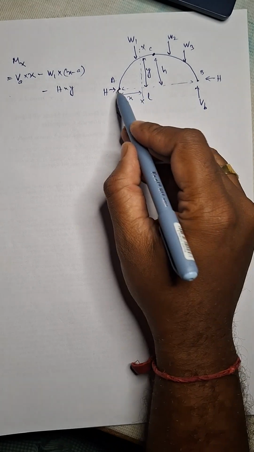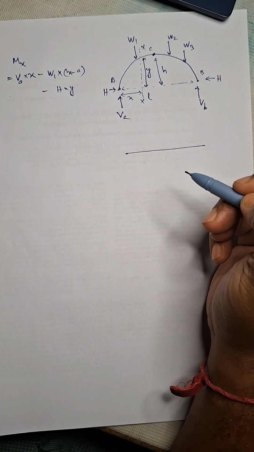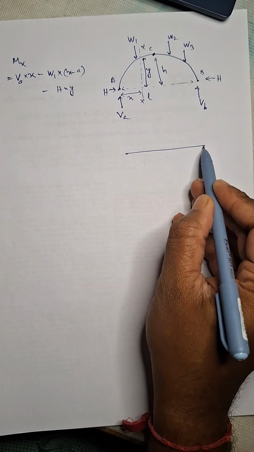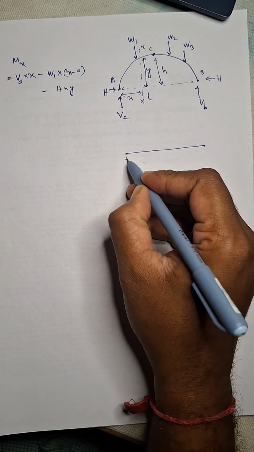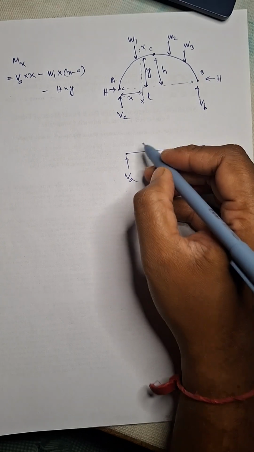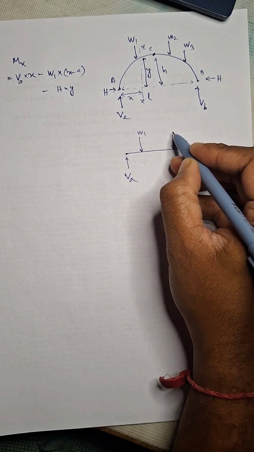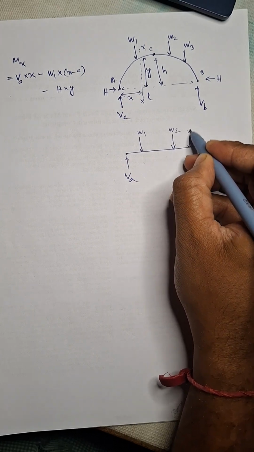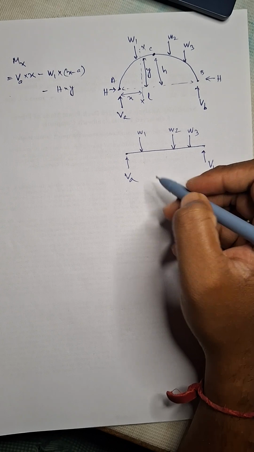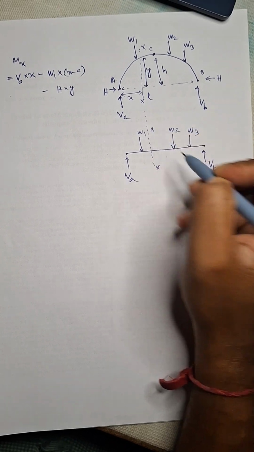Now as both supports are at the same level, we can consider this as a simply supported beam. If I consider this as a simply supported beam, there will be two reactions, VA and VB, and other loading as W1, W2 and W3. And we have taken the cross section here, this is x and x.